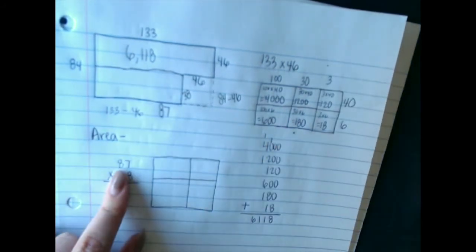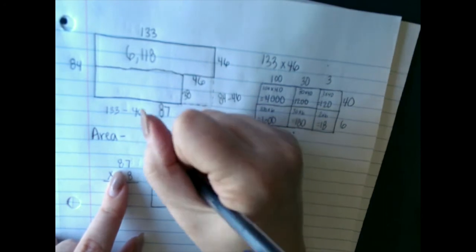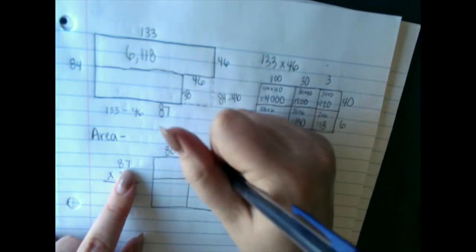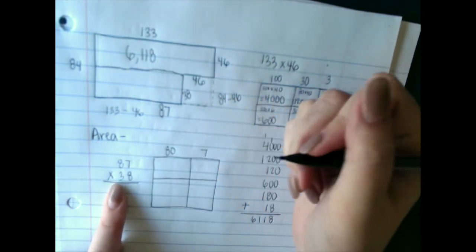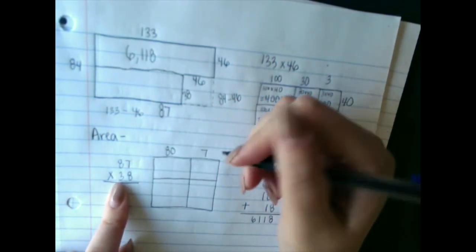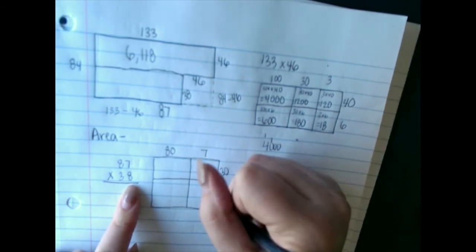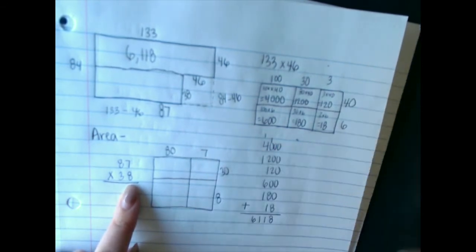My 8 is in my tens place, so that means I have 80. My 7 is in my ones place, so 7 ones equals 7. My 3 is in my tens place, so 3 tens equals 30. My 8 is in my ones place, so 8 ones equals 8.